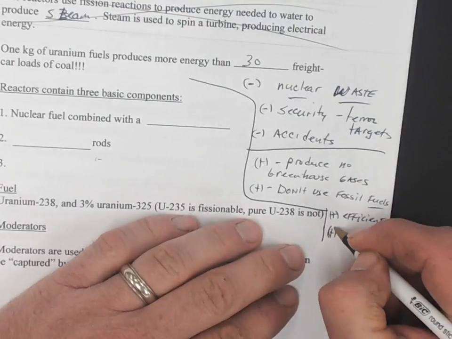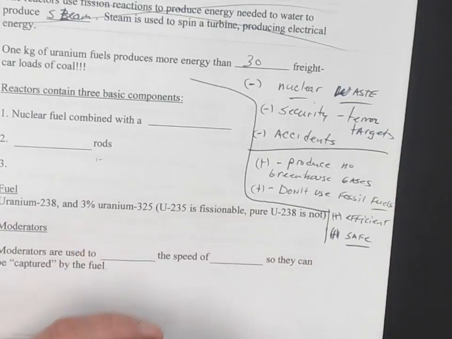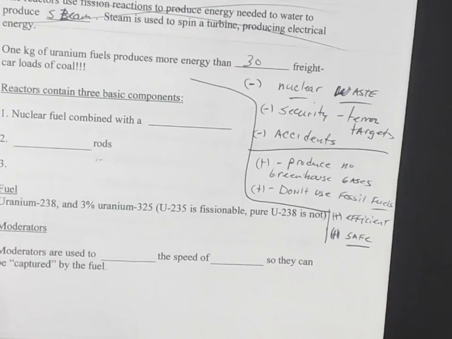They also, as much as we fear the nuclear accidents, have a good safety record. There's been very few nuclear explosions in the course of nuclear energy history. So there's a lot of safety systems put into check. Okay, that's what you need to know for tomorrow.